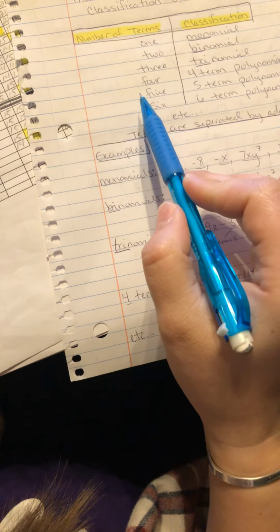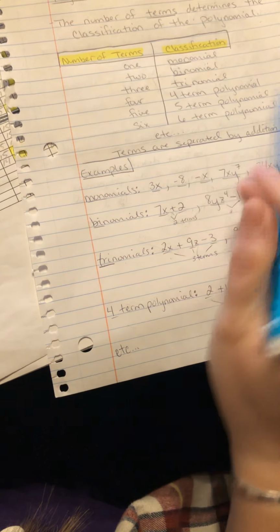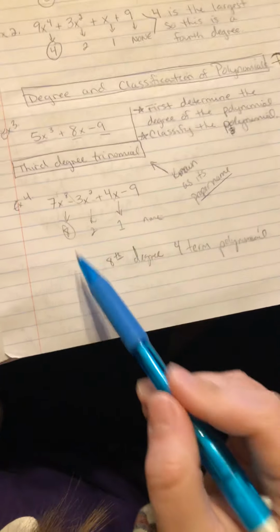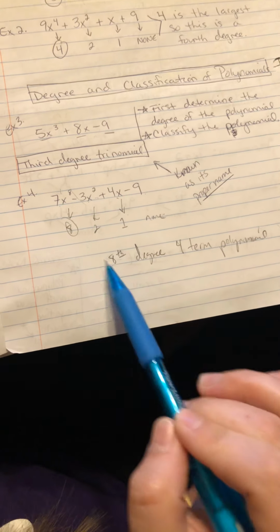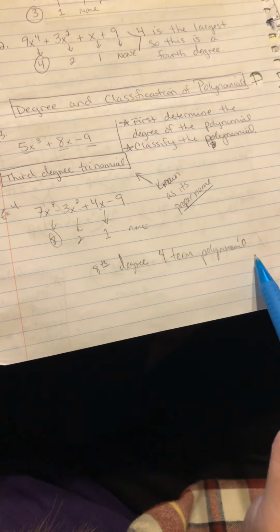There are 1, 2, 3, 4 terms. So it's an 8th degree, 4-term polynomial. Because again, four, you go over here: four terms, it's a 4-term polynomial. So we have an 8th degree, the highest degree of the exponent, 8th degree, 4-term polynomial.